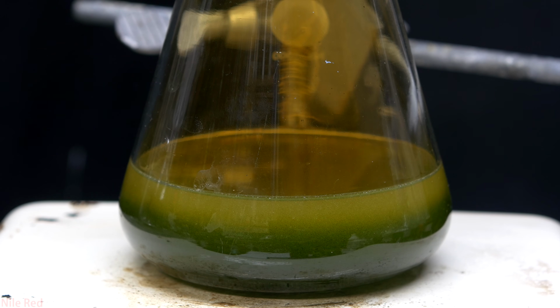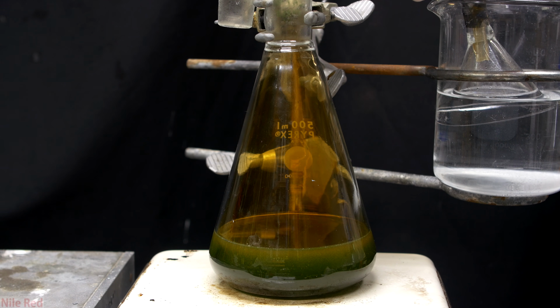Once the initial amount of mercury is gone, we can start to add more, but you have to be really careful. The solution now is much hotter than before, which means that the mercury that we add is going to react much more vigorously. With that warning in place, I'm going to go ahead and show you exactly what happens if you ignore that warning.